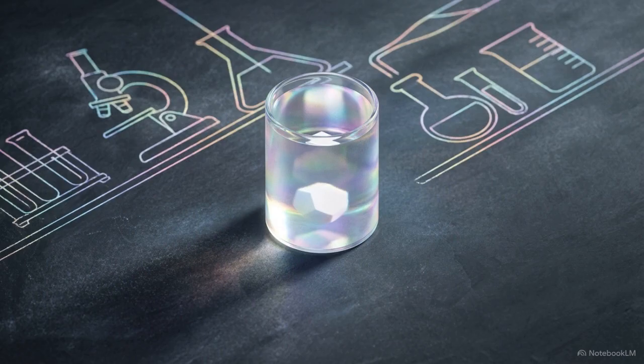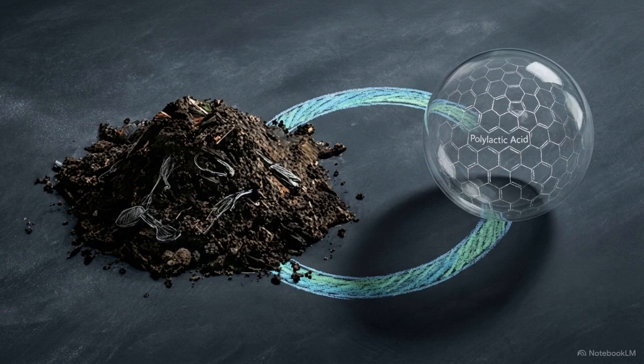We are going to build this exact system to solve a specific problem, discovering which new polymers are biodegradable, using materials like polylactic acid, or PLA, as our starting point.